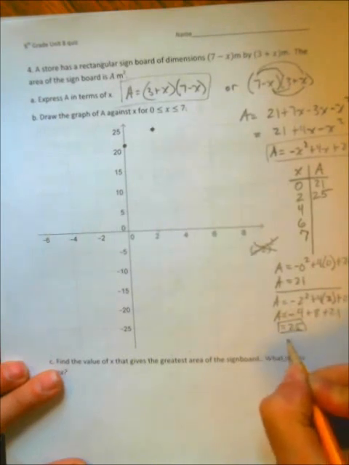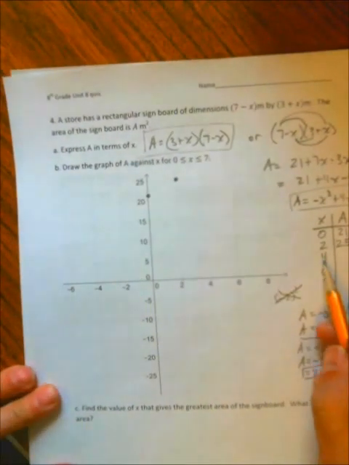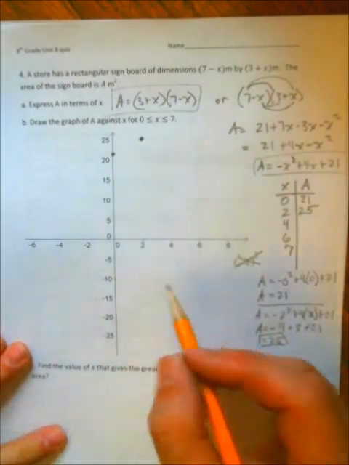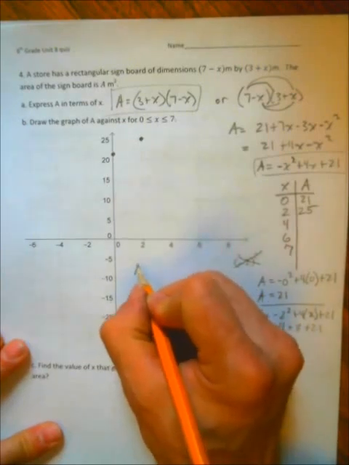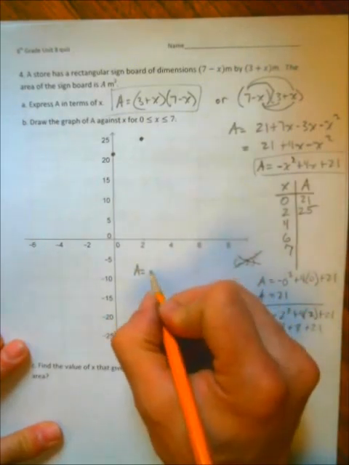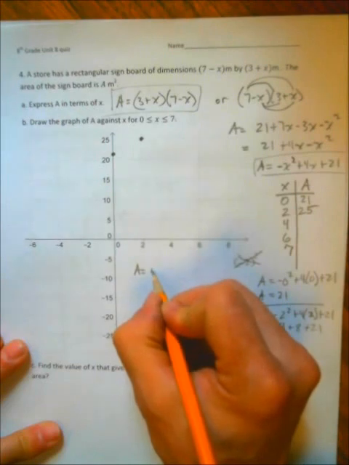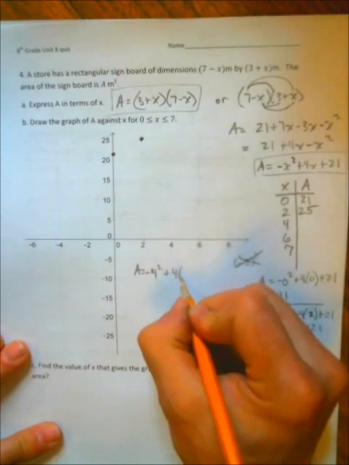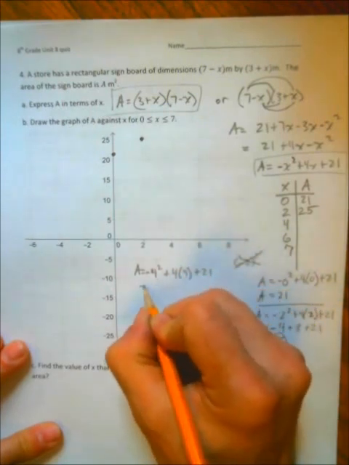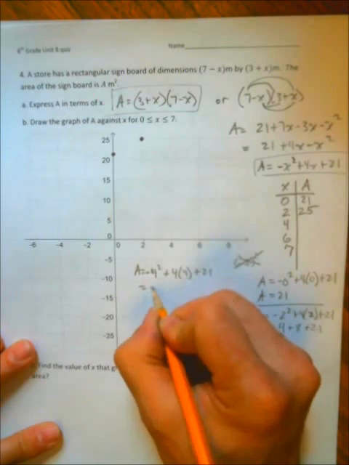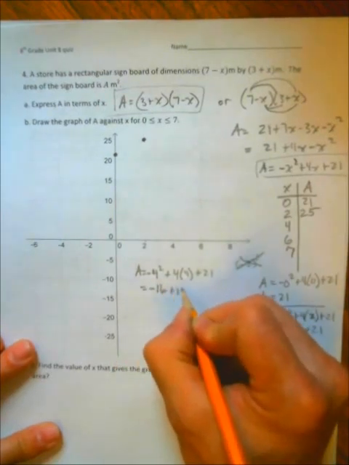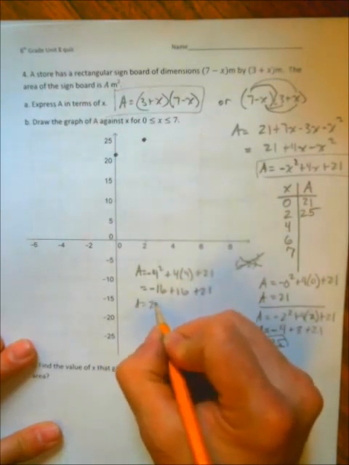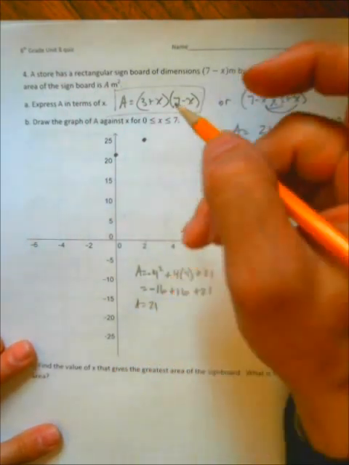Okay? All right. Well, let's plug in 4. Sorry, I keep scooting that a little bit off the thing. If I plug in 4, I get a equals negative 4 squared plus 4 times 4 plus 21. 4 squared is 16, so that's negative 16 plus 16 plus 21. Well, that makes things easy. Area is 21. So when x is 4, the area is also 21.